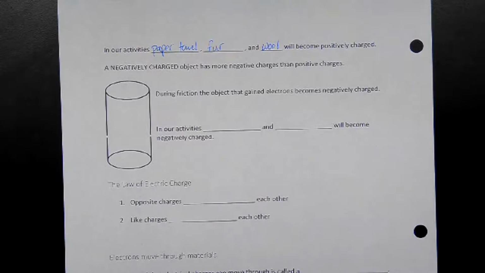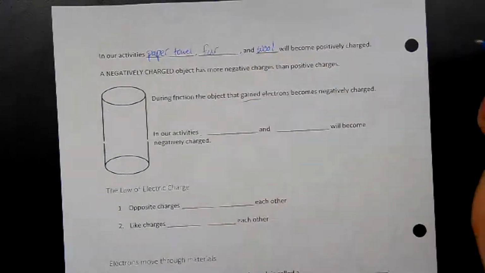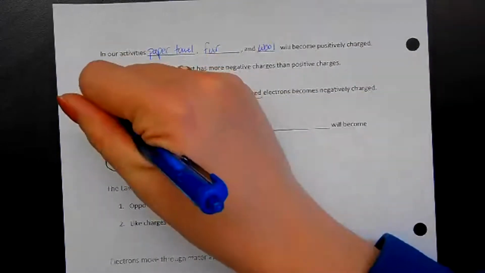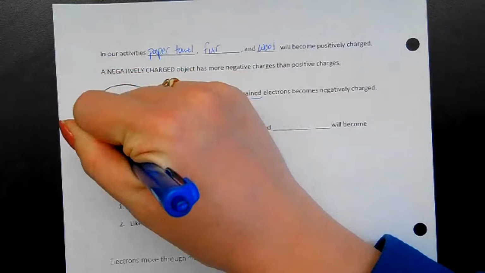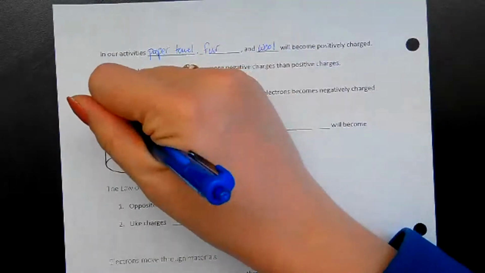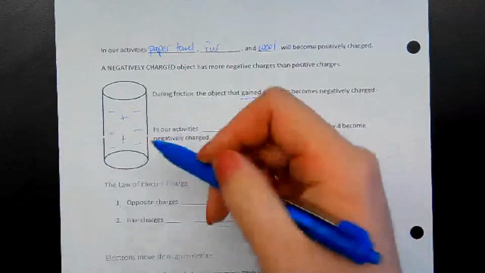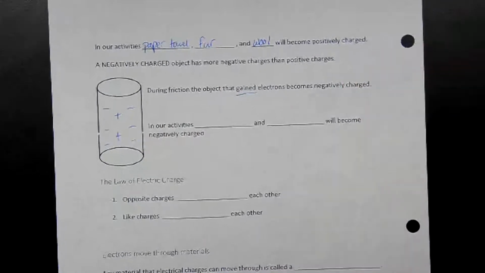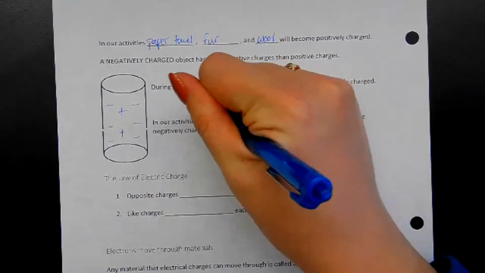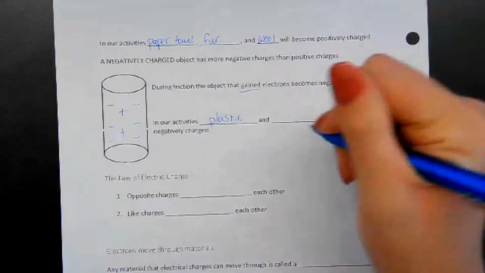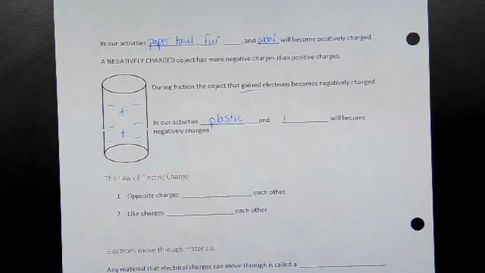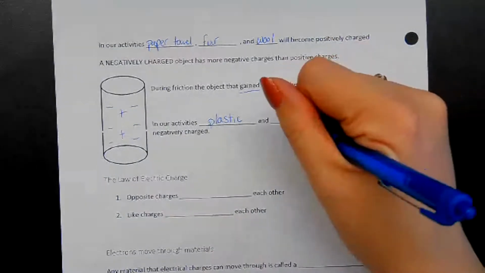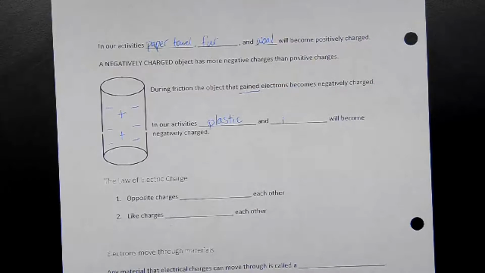A negatively charged object has more negative charges than positive charges. So during friction, the object that gains electrons, that's important here, gains electrons, becomes negatively charged. So let's draw 1, 2, 3, 4, 5, 6 negatives and only 2 positives. It doesn't really matter where in the object they are. So in our activities, the things that are going to become negatively charged are some plastic rods and, the other thing we have are things like rubber.